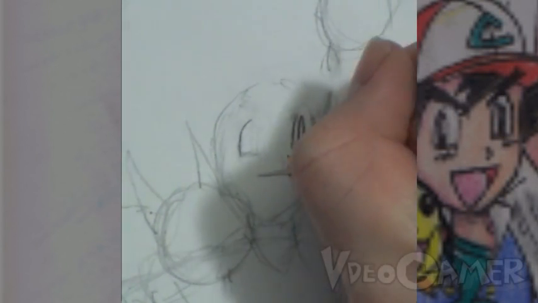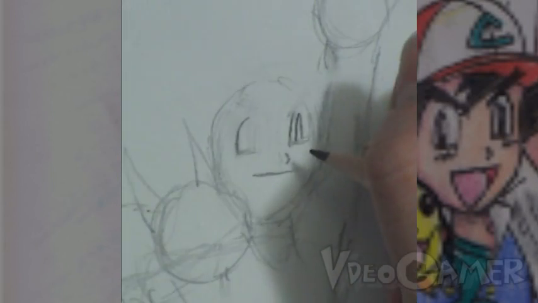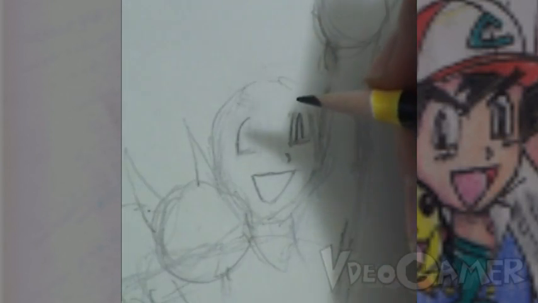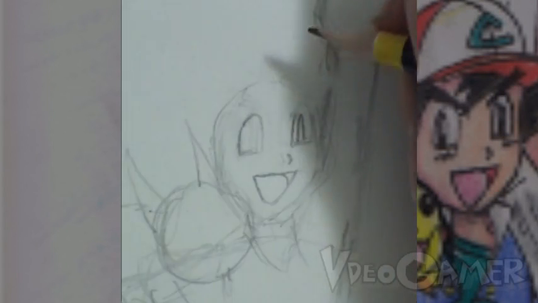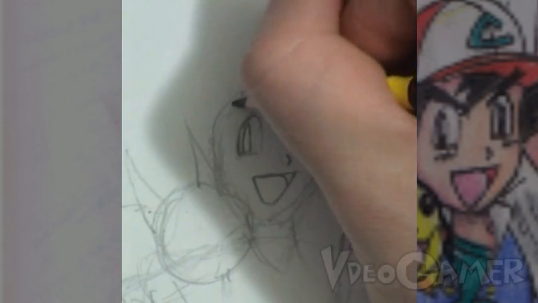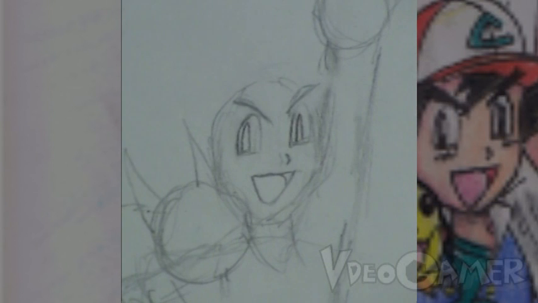Add in his small nose and his gigantic mouth right below that. I might have made the mouth too big in this, but still, it's Ash Ketchum, and I think I did okay on it. Putting his eyebrows as angled down triangles, of course.